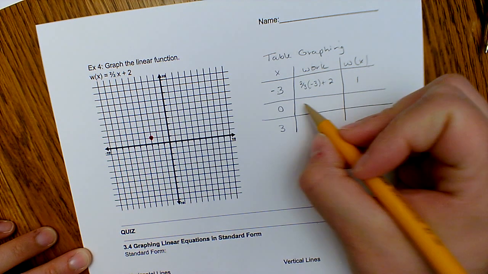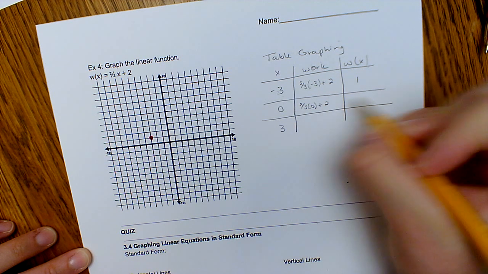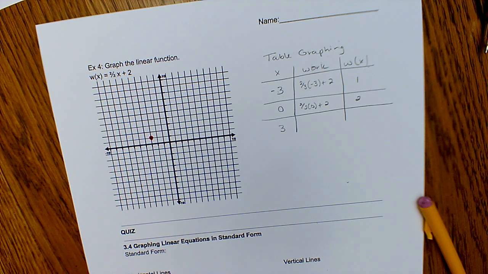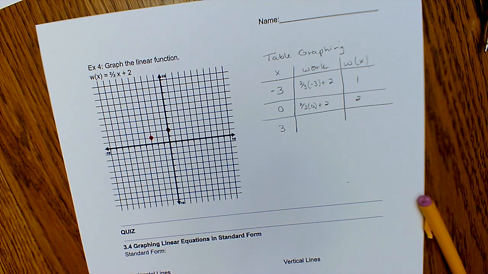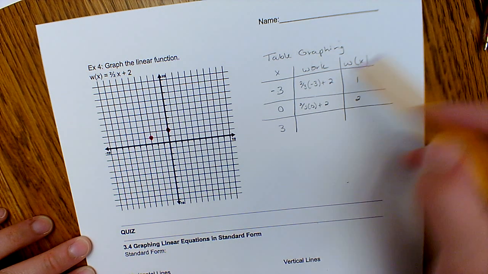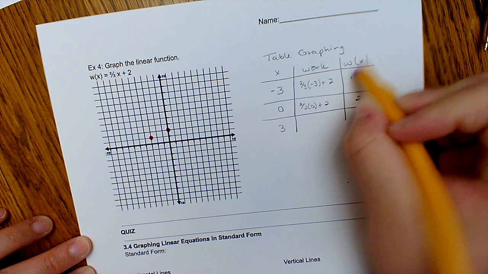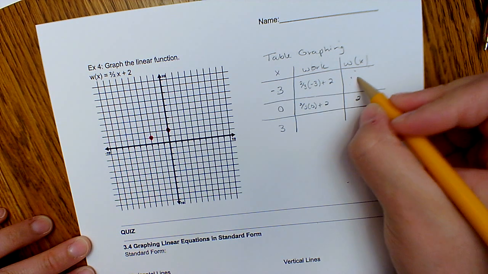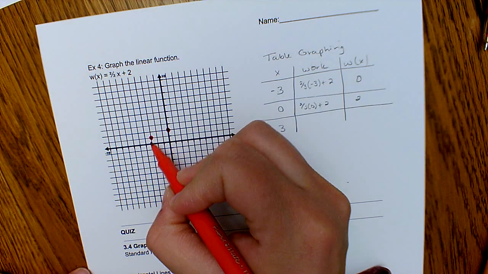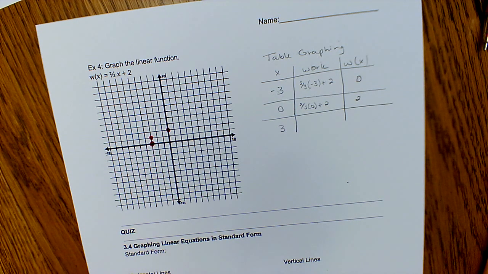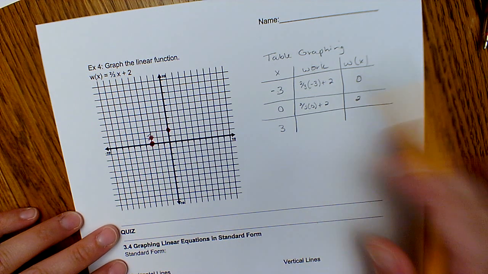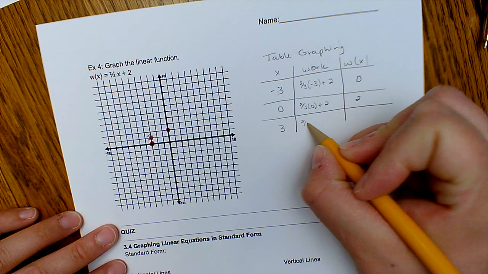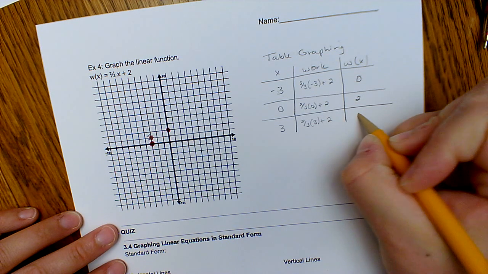Now I'm going to do the same thing with the 0. 2/3 times 0 plus 2 gives me 2. Go ahead and plot that. Actually, I miscalculated the earlier one. I'm sure you guys noticed. That should be -2 plus 2, which gives me 0. My fault. So this point is actually here. I always screw that up. Easy math. Then for the 3, I get 4.